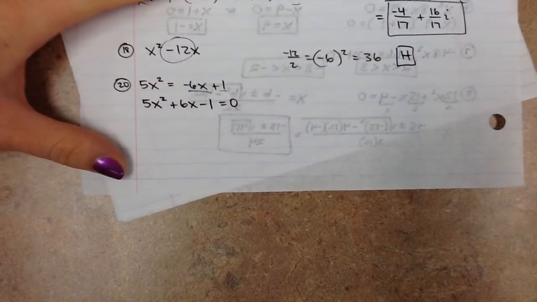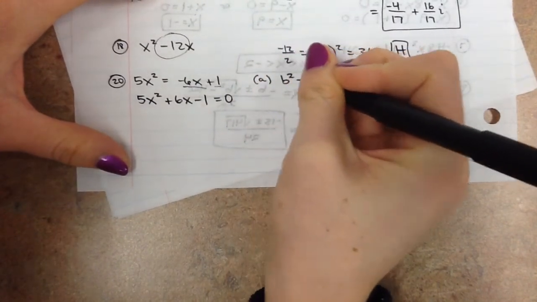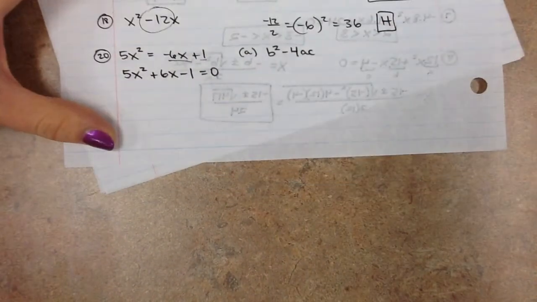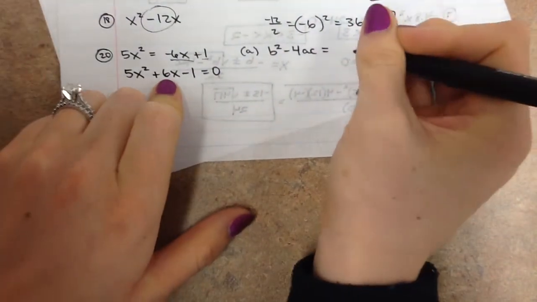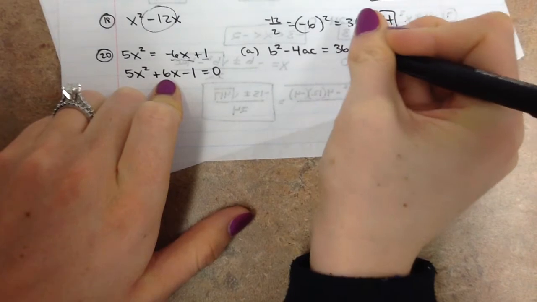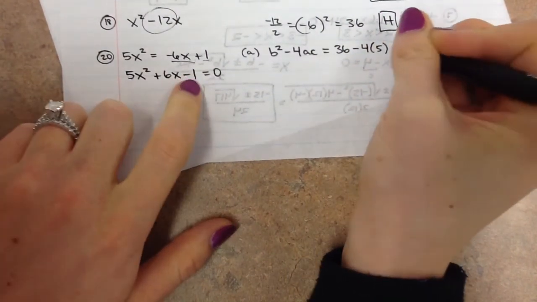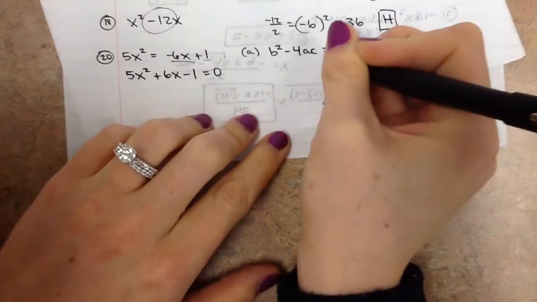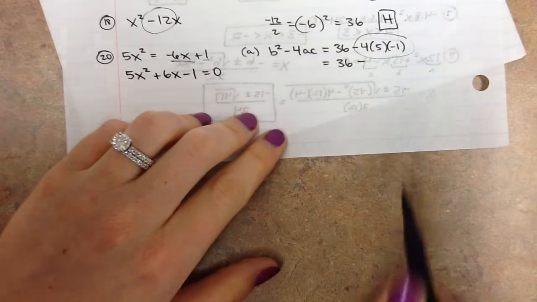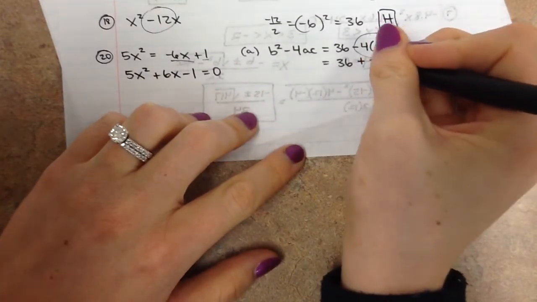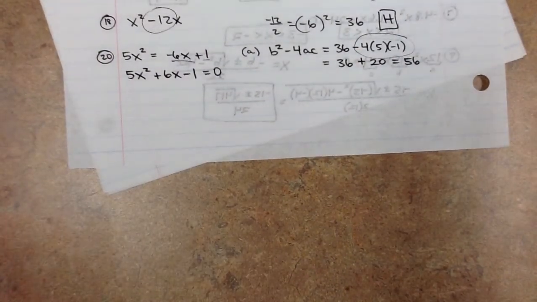Okay, first step, part A. Part A, find the value of the discriminant. So the discriminant is just the expression b squared minus 4ac. It's just the part under the square root. So b squared, 6 squared, which is 36, and then minus 4 times a is 5, and then times c, which is negative 1. Okay, so I get 36, and then minus, this all multiplies to a negative 20. So minus a negative 20 means plus 20. So I get 56. The value of my discriminant is 56.